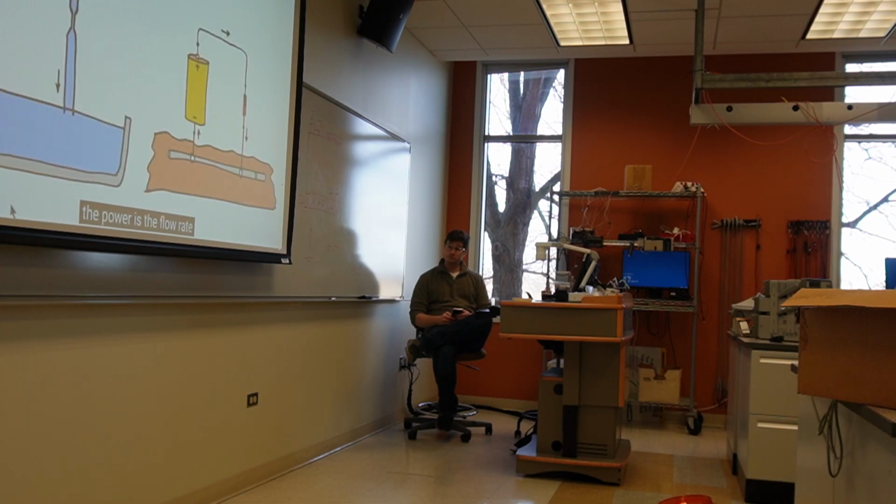The power is the flow rate multiplied by the potential. In the case of a hydraulic system, power equals flow rate times pressure. In this example, we have a flow rate of 1 liter per second and a pressure change of 300 kilopascals, which equals 300 watts. So you have 300 watts of electric power going into this pump, and you have 300 watts of heat energy being dissipated by this narrow spot.